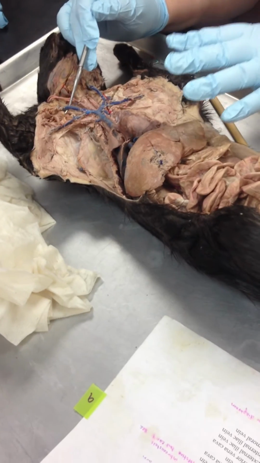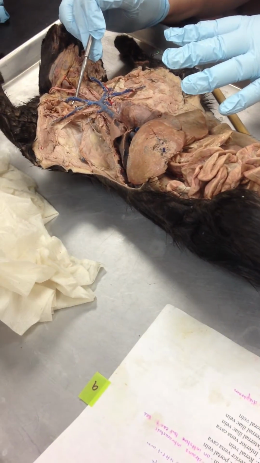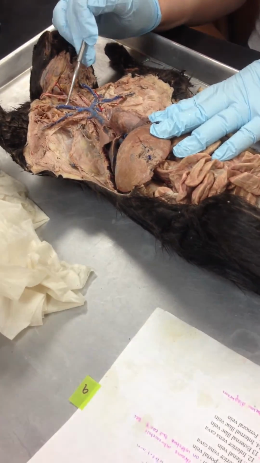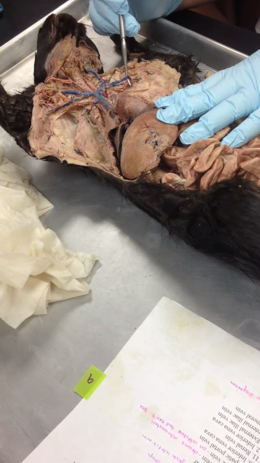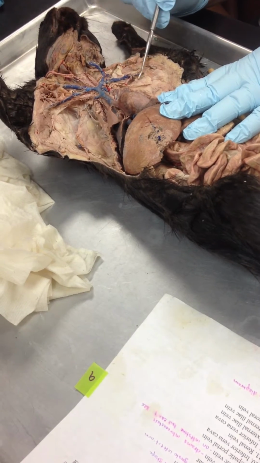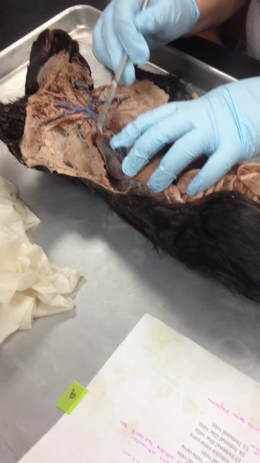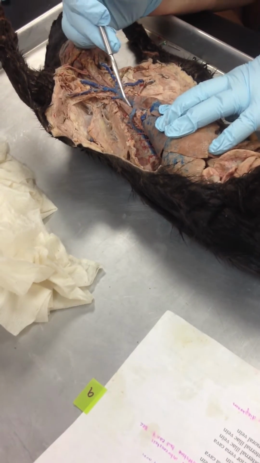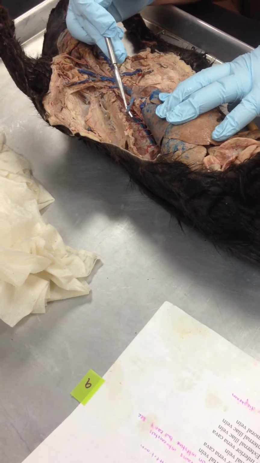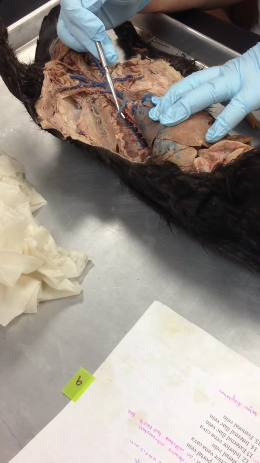The paper has common and internal or whatever. It's just jugular for me. It's going to go up into the neck. Same thing with this one. This is the left subclavian, jugular. Alright. Back down here, you got this little guy coming off right off of the superior vena cava. That's the azygous vein.